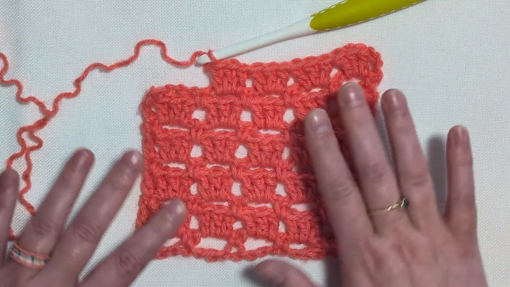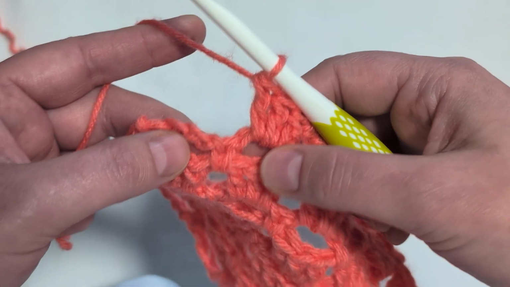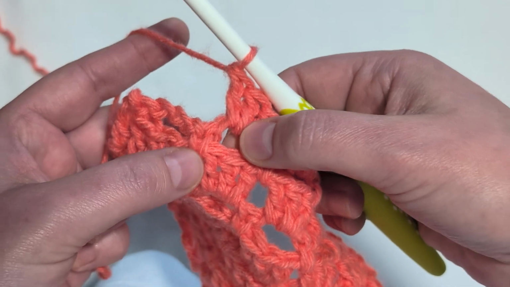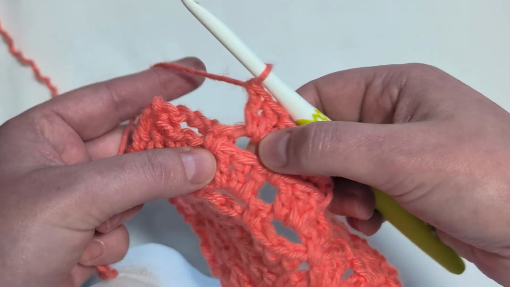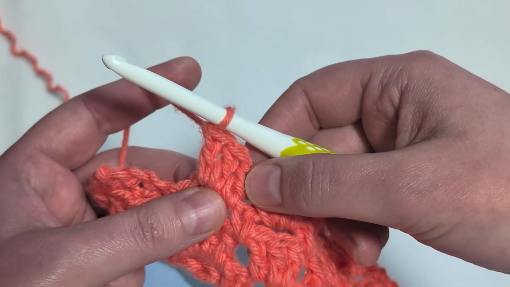So this is a 2-row repeat, and in this row you double crochet 3 into a chain space and you skip the single crochet here. So I've got the 3 double crochets.